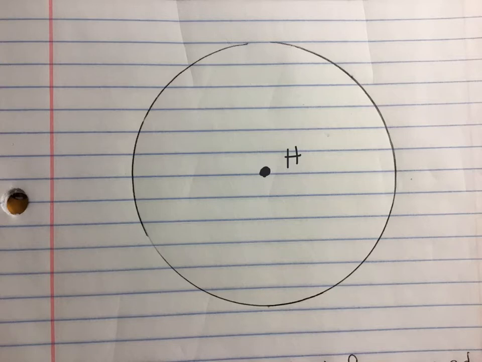The next vocabulary word I'm going to show you is a line from the outside edge, any part of the outside edge, to the center. Of course, my line's not making it all the way to the outside edge, so I'll just fill in here.